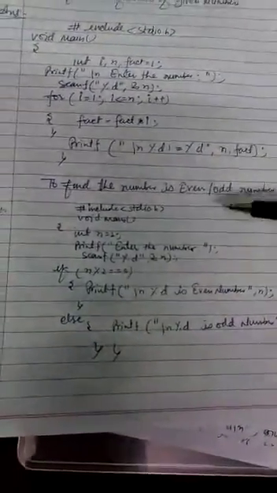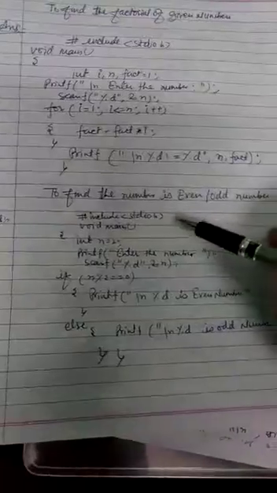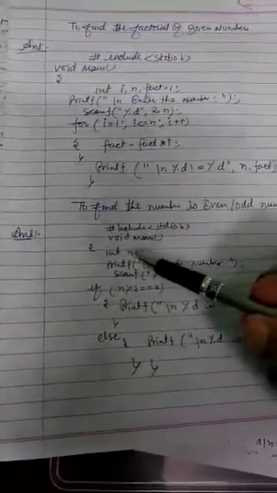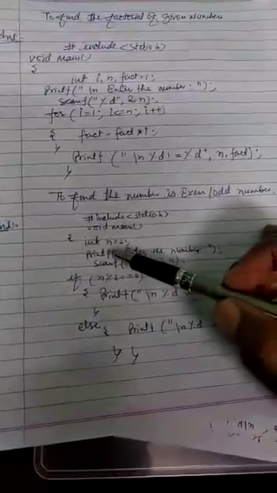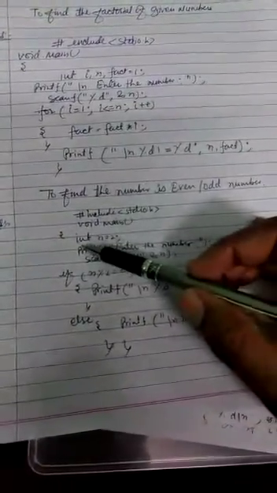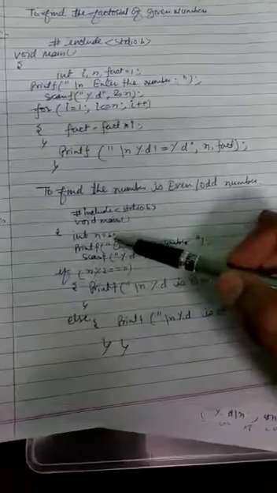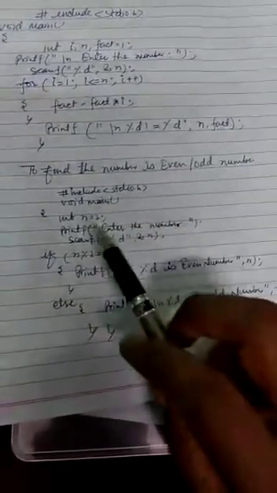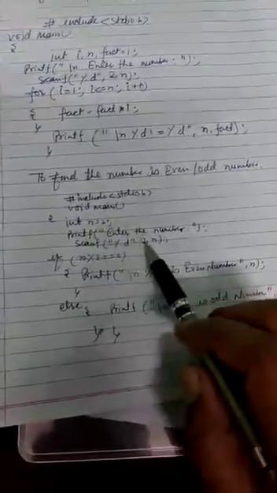Let us see here. We use header files and the void main function, and we declare the variable n as an integer and assign the value of n as 2, and then print the number.